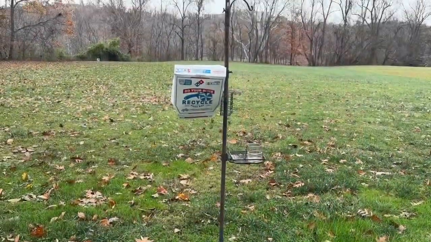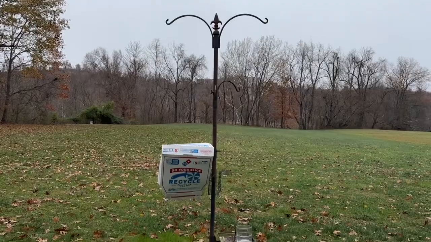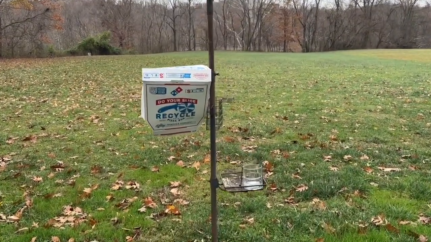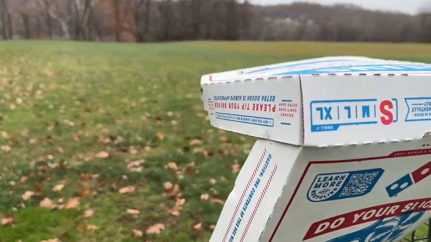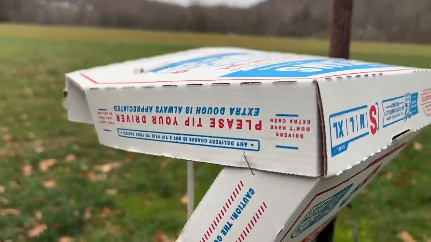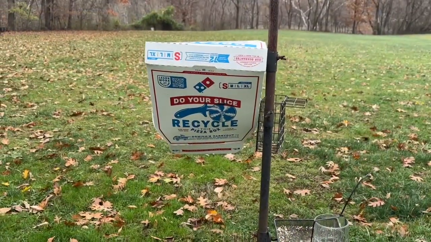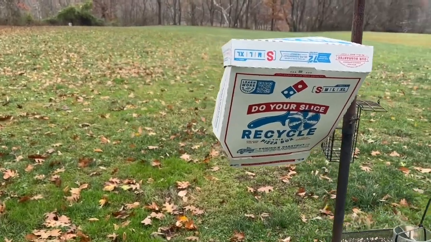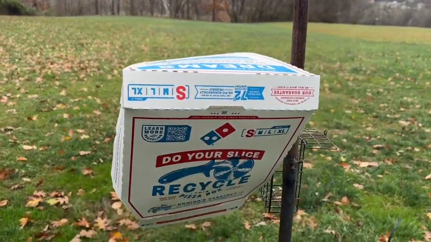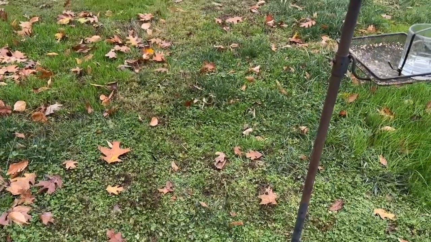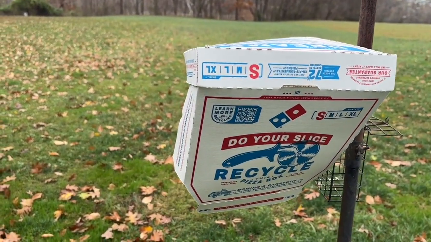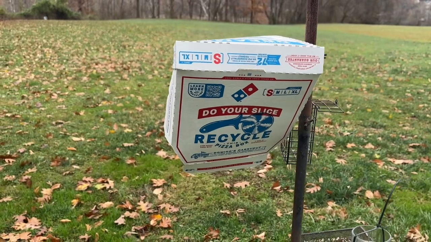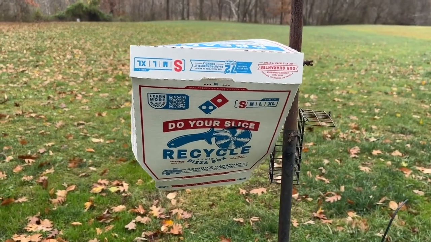This is my pole for my bird feeders, and I've got a thermometer, but my thermometer is behind and under this pizza box. So I need to protect my thermometer from the sunshine. That's the purpose of the box. From the ground, I've got my thermometer about chest high, and away from the building, or any buildings that are nearby. And my house is behind me about 25 feet.